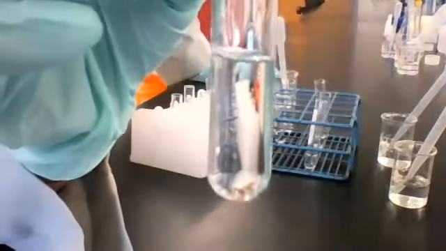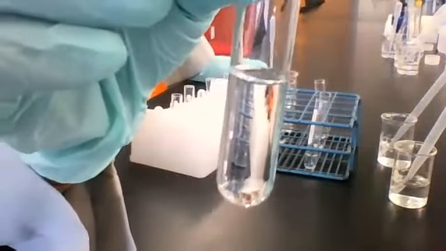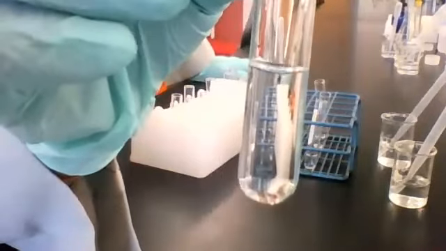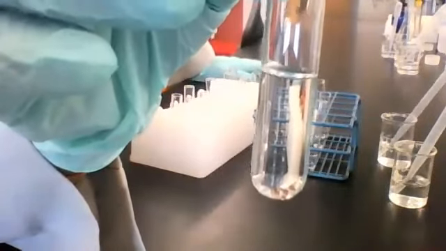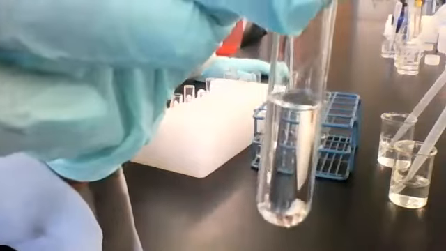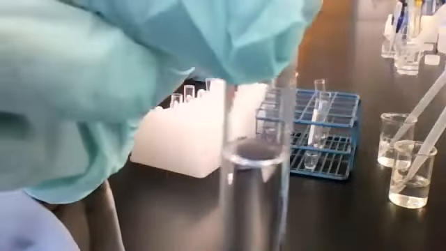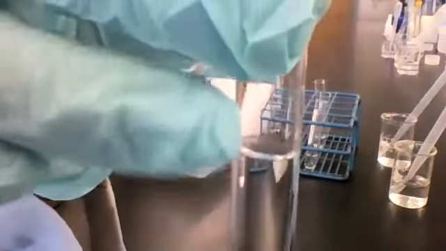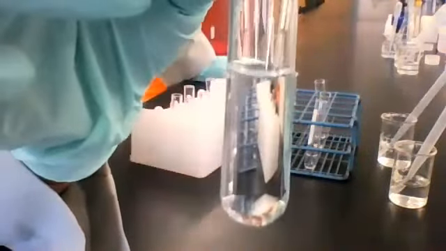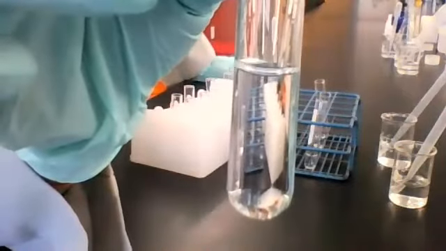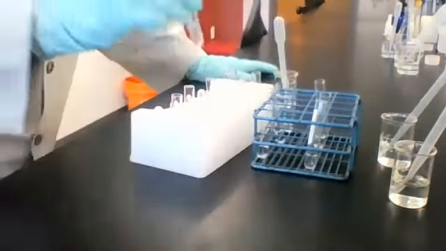All right, here it is. If you can't see or you want me to close up or something, let me know. I can show you the bottom of it too. I can show you the meniscus if you want to see the bubbles. Just let me know. All right.